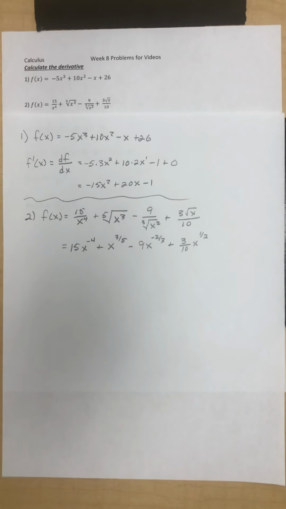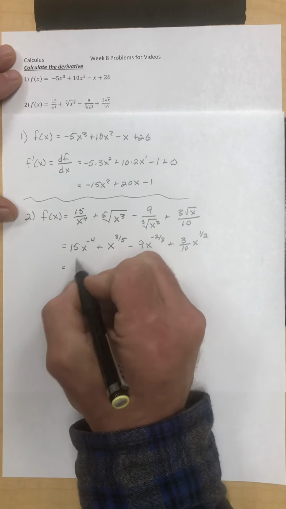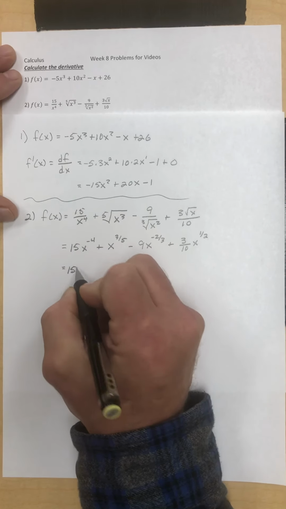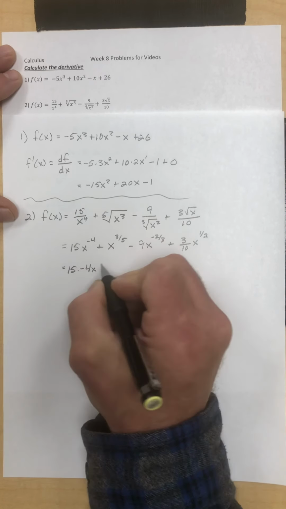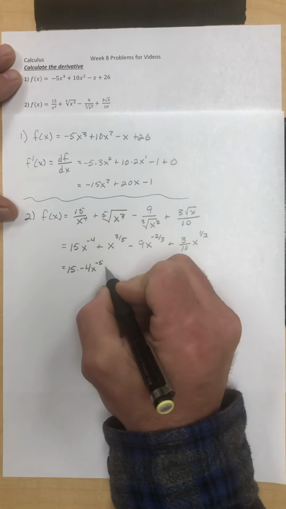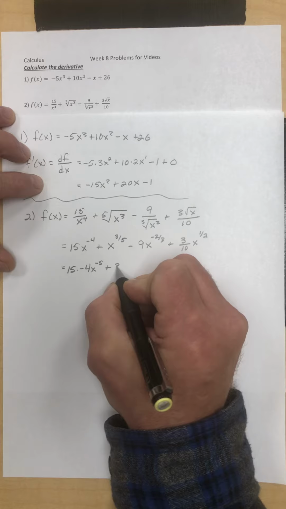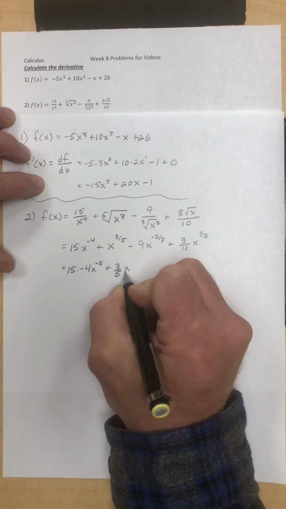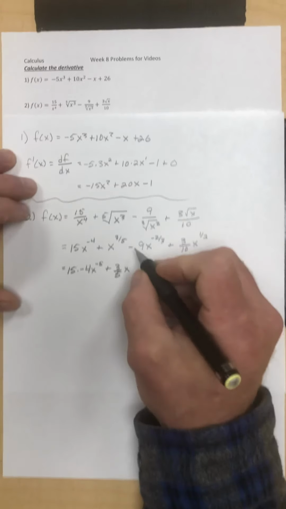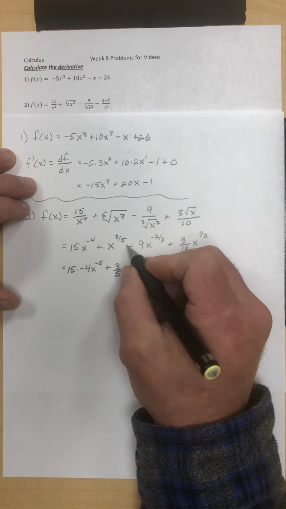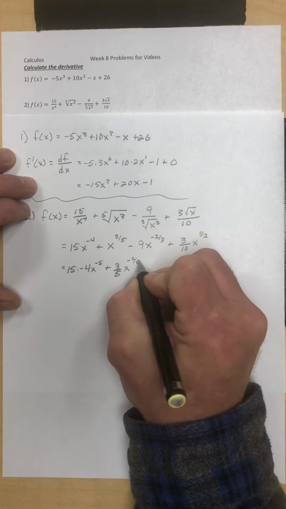Now I apply the power rule. So let's see what we got going on here. I bring the negative 4 out front, so I get negative 4x, and then I subtract 1, that'd be to the negative 5th, plus, bring the 3/5 out front, so I have 3/5 x, and then we subtract 1, so 3/5 minus 1 would be the same as 3/5 minus 5/5, so I get negative 2/5.